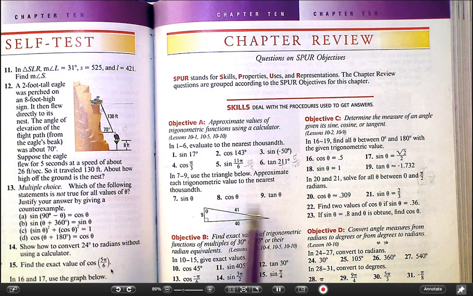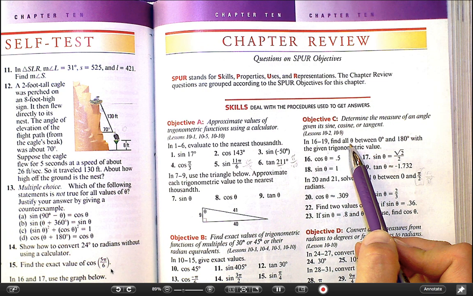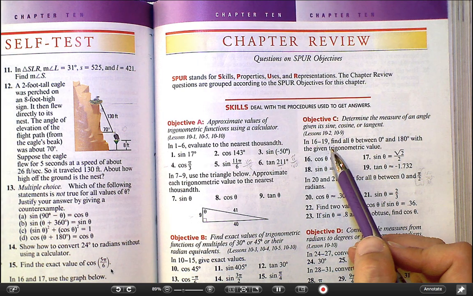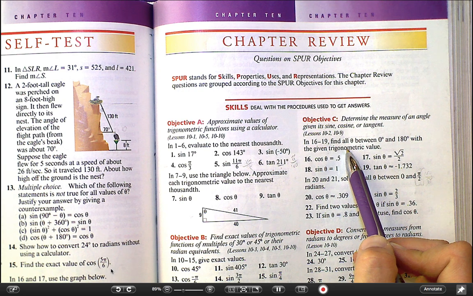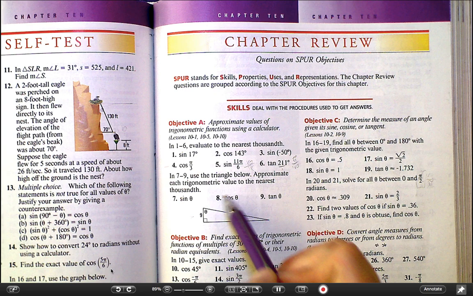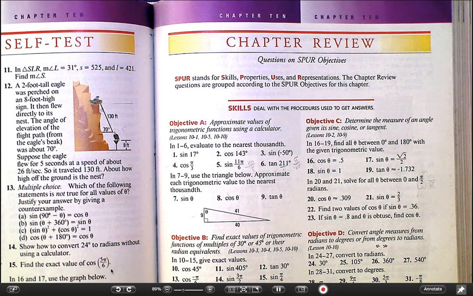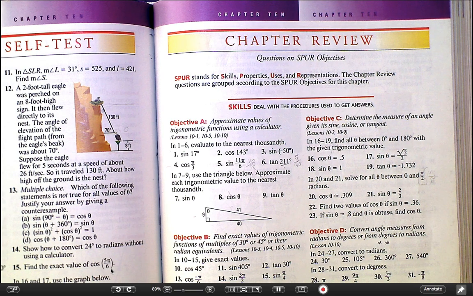That's what these are, okay? Over here, see how it says find theta? Find all values of theta? That's where you're using an inverse because you're finding an angle measure, okay? This did not tell you to find theta. It told you to find sine theta, okay? That's the big difference that you want to look for.